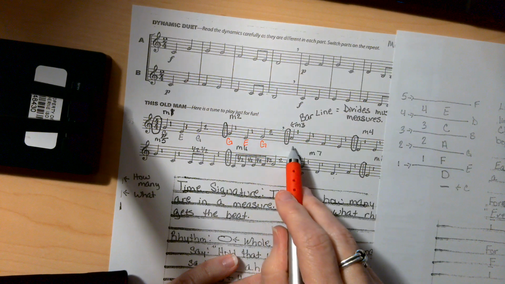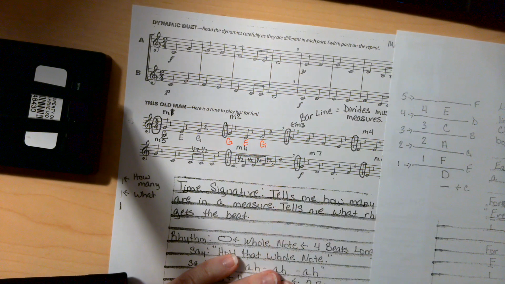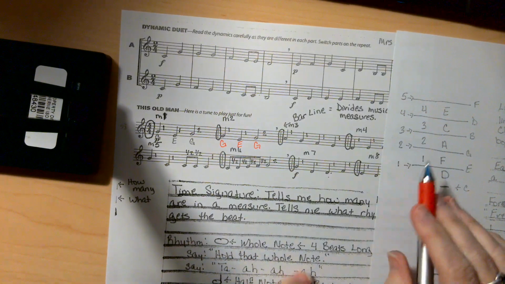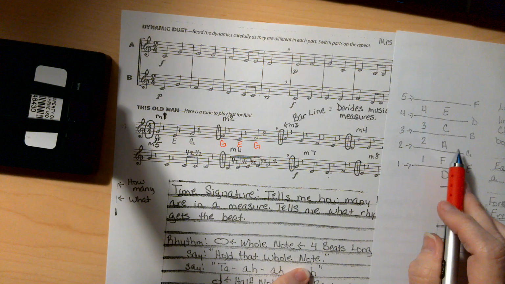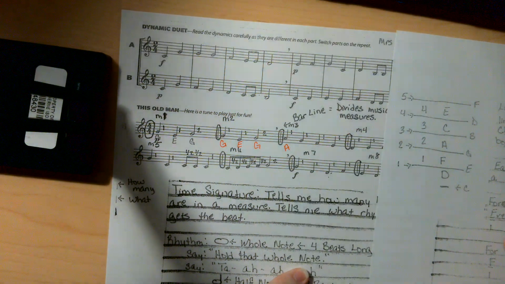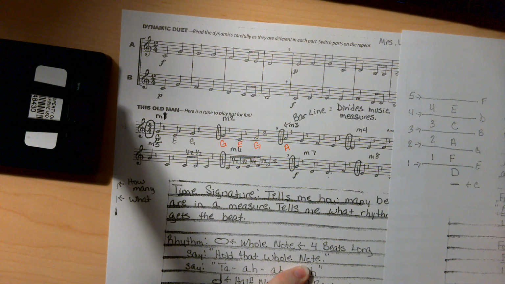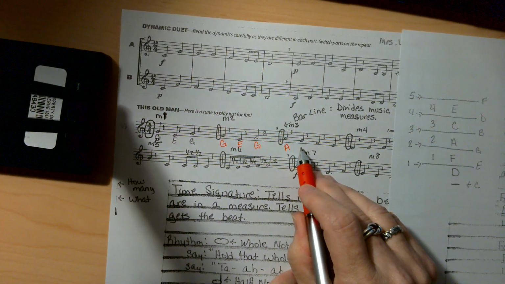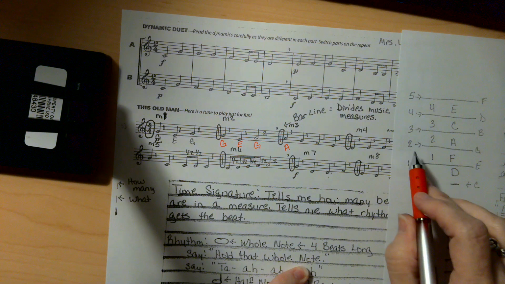My next circle, line or space? Space number what? So my letter is A. My next circle, line or space? Line number what?